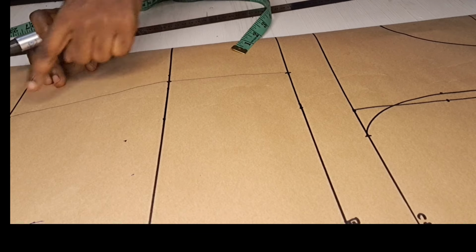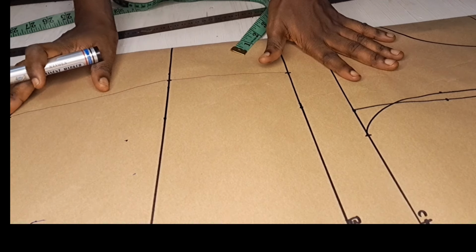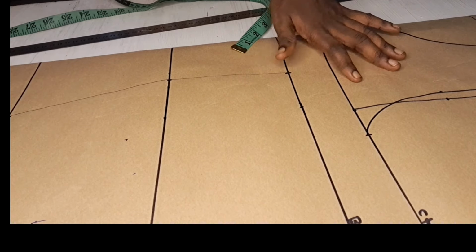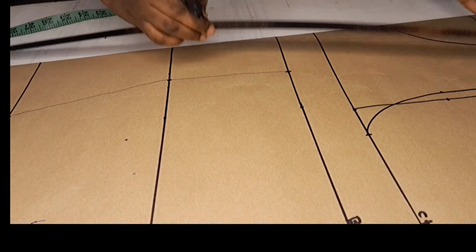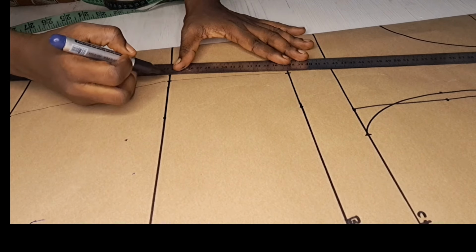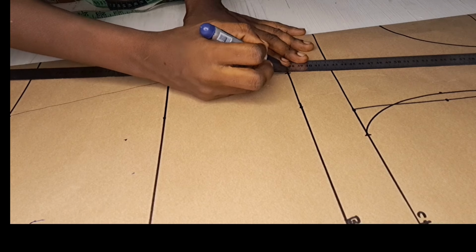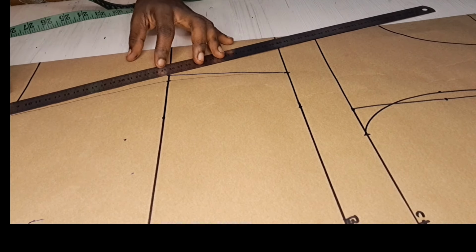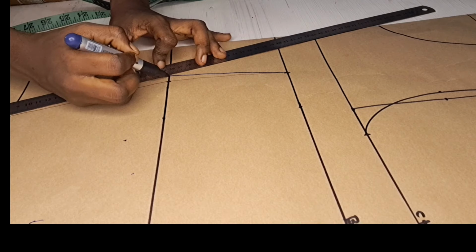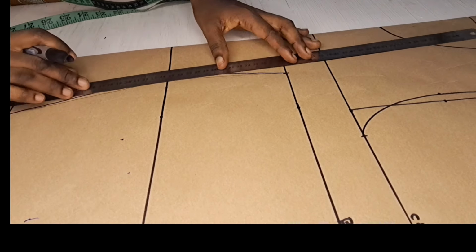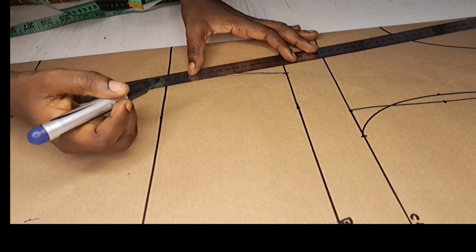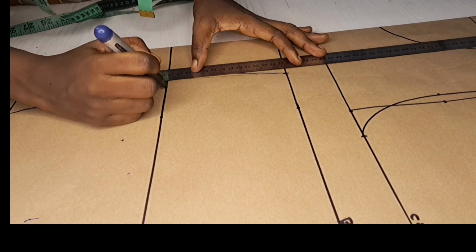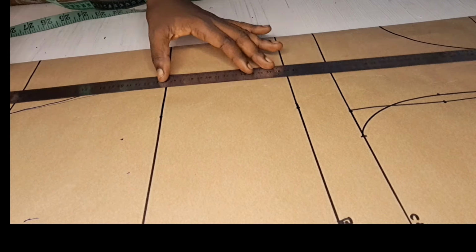So whatever measurement you had, 1/2 inch to this side, 1/2 inch to that side, and then we will connect the point on the bust line to the 1/2 inch on the left hand side, and then that same point to the 1/2 inch on the right hand side, and then we will do the same thing, extend it downwards to meet that point on our hip line. All right, just as you see me do the same thing.